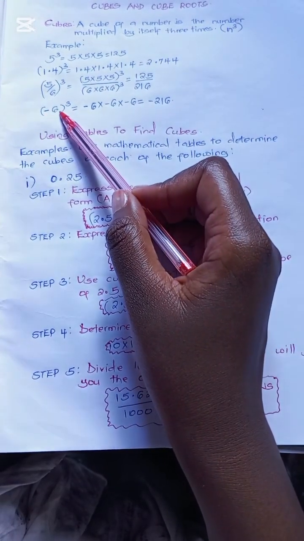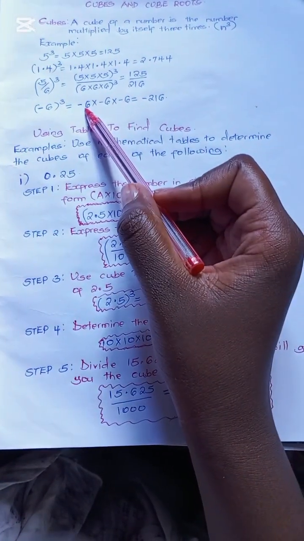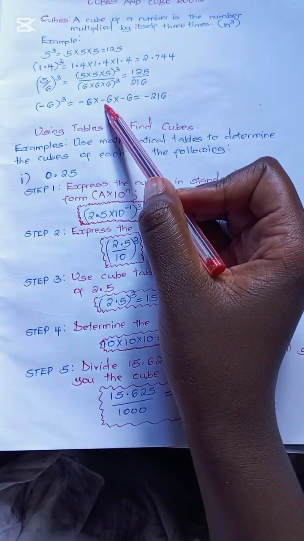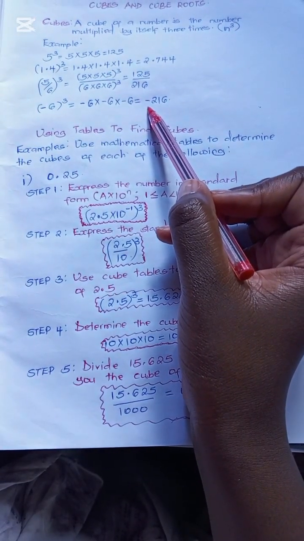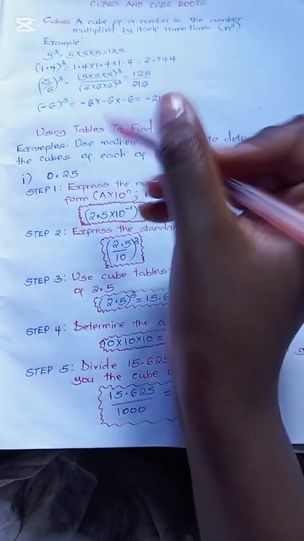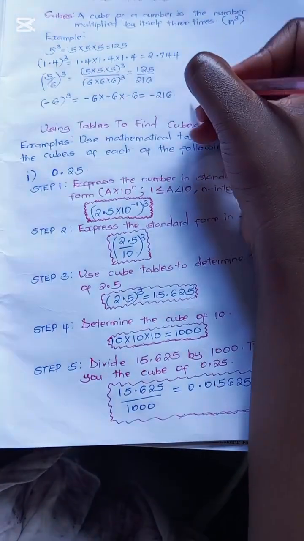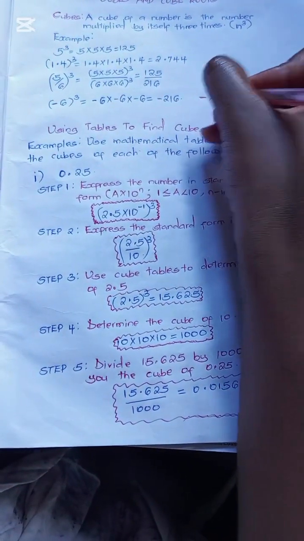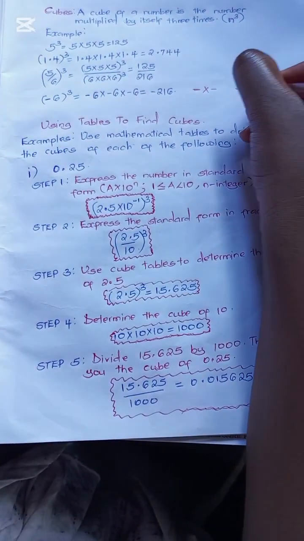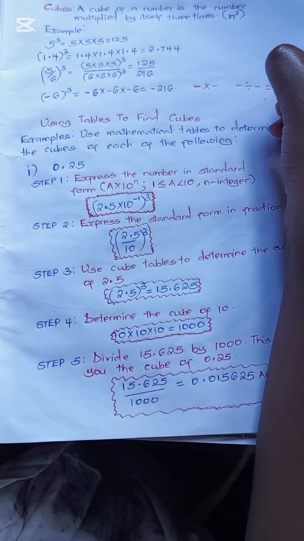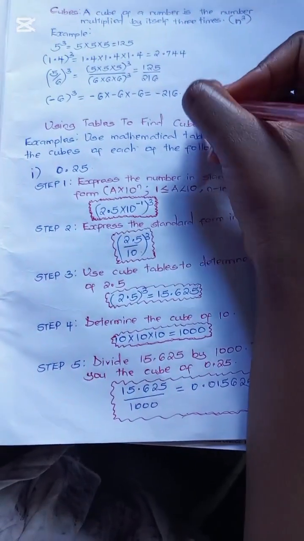For negative 6 cubed, you will take negative 6 times negative 6 times negative 6 to get negative 216. Remember, when we're having a negative times a negative, or you're working out a negative divided by a negative, we are getting a positive.